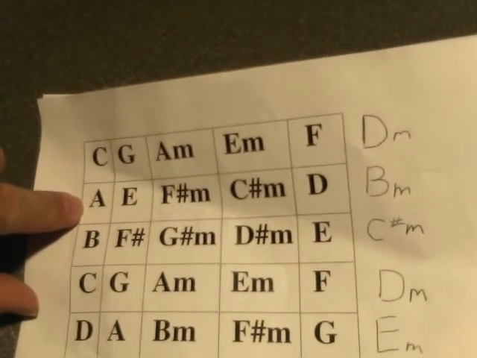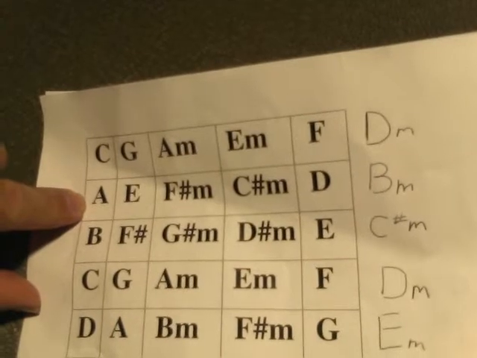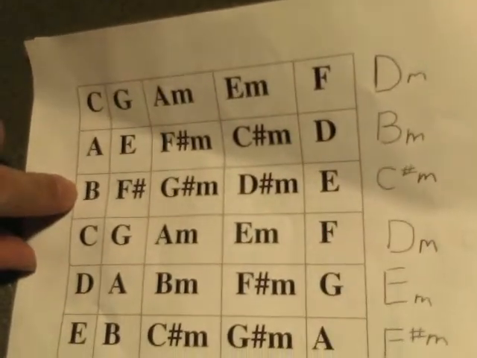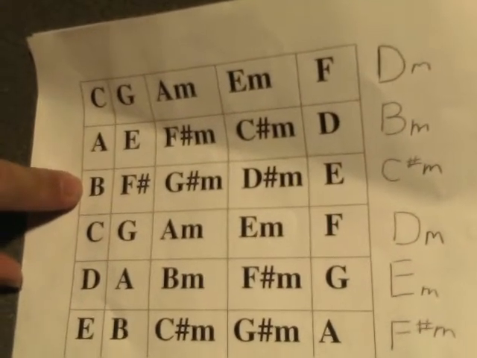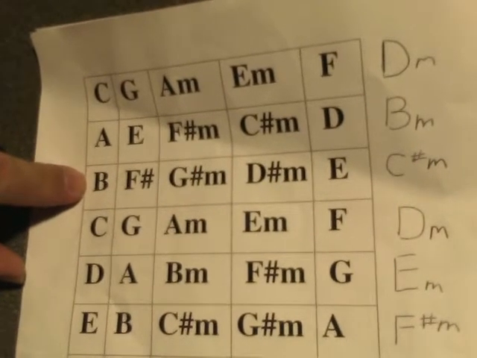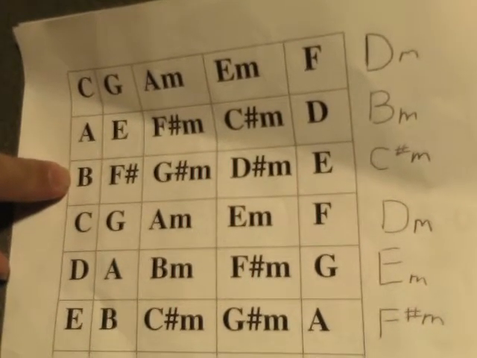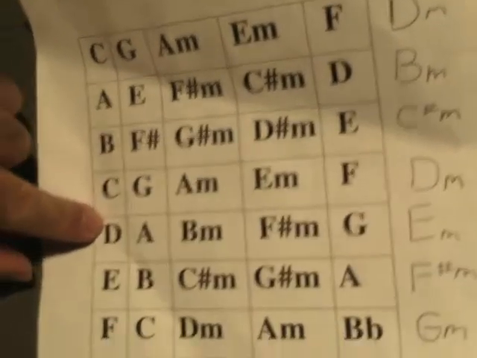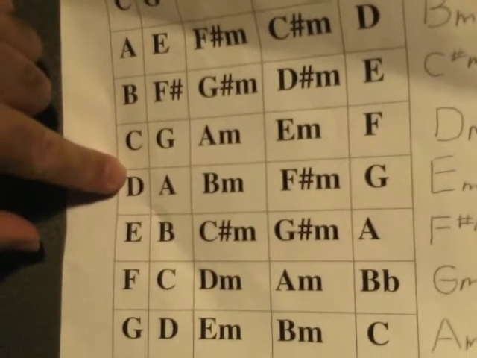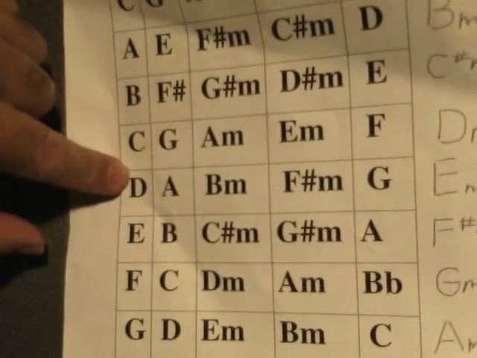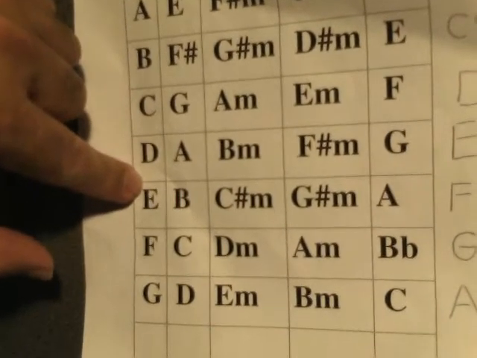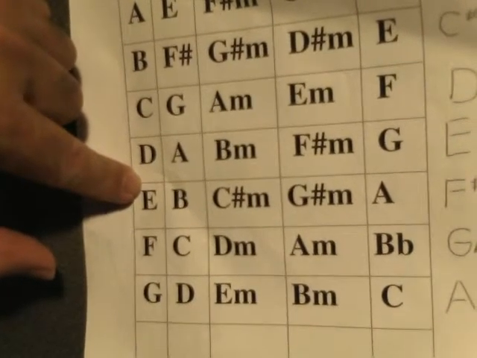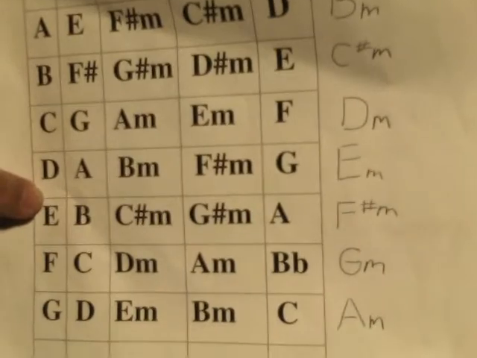And then I did my transposing, and here's A. It's the key of A. You have E, F sharp minor, C sharp minor, and D. And the circle of fifths says B minor also. Key of B, we got B, F sharp, G sharp minor, D sharp minor, E. The circle of fifths says C sharp minor goes on there too. We already did the key of C. Key of D, D has A, B minor, F sharp minor, G, and E minor. Key of E: E, B, C sharp minor, G sharp minor, and A, and the circle of fifths says F sharp minor.